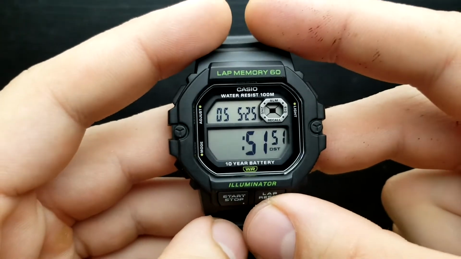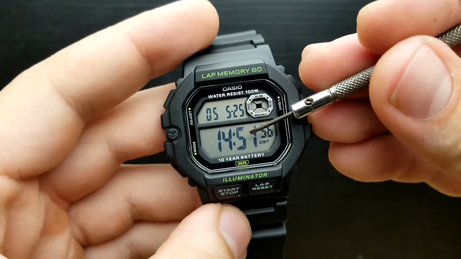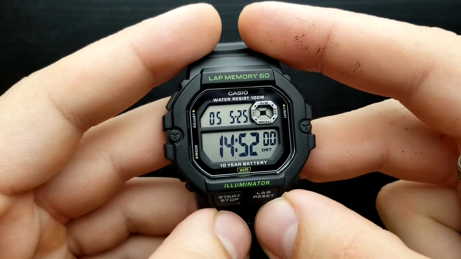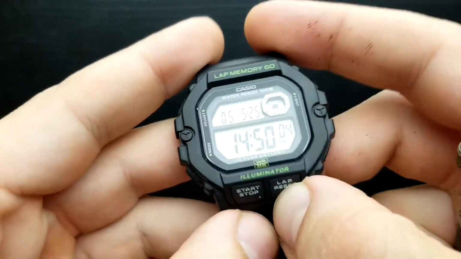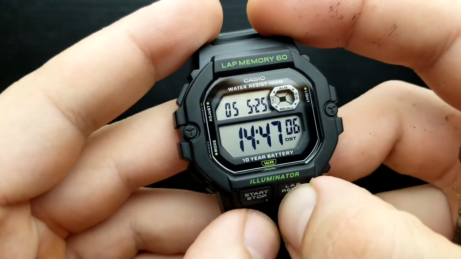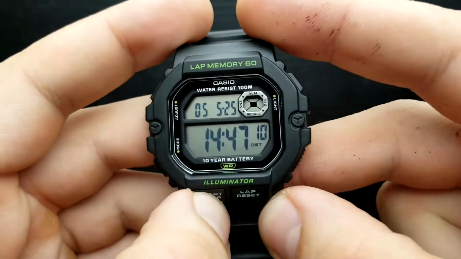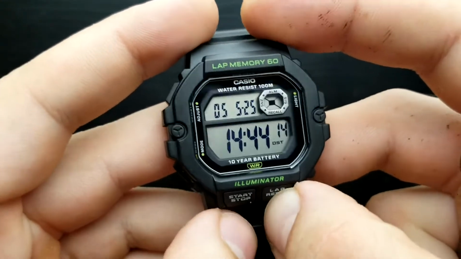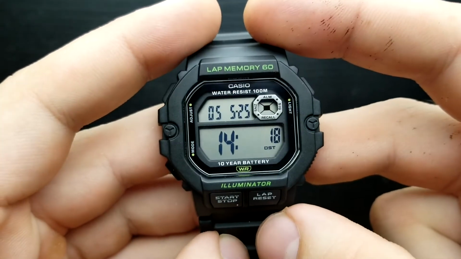Once I've set my hour value, I'm gonna press the mode button, and we move on to setting our minutes value, which you can see is flashing. In my time zone, it's 14 o'clock and 46 minutes. And I'm gonna press the lap reset button to get it back to 46. Or you can press the start stop button to increase the value of minutes. So I'm gonna get it back to 46.